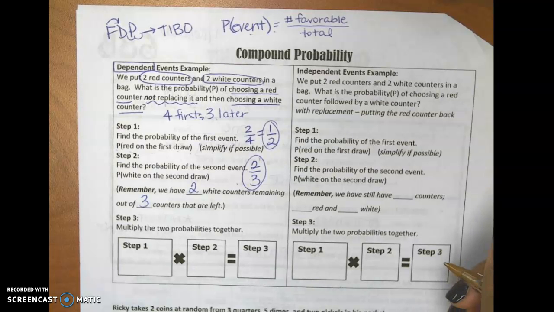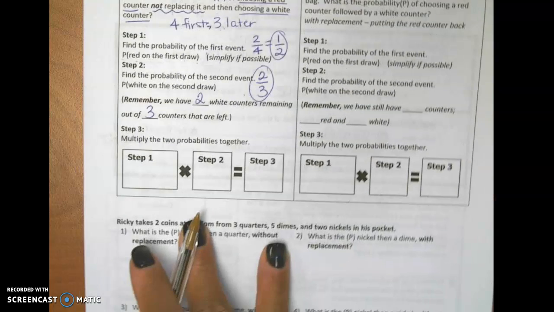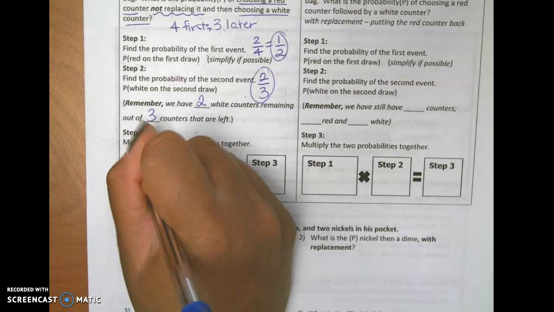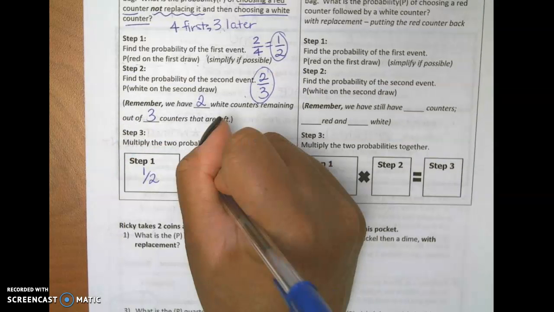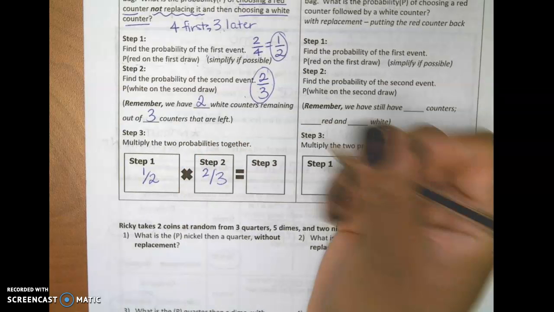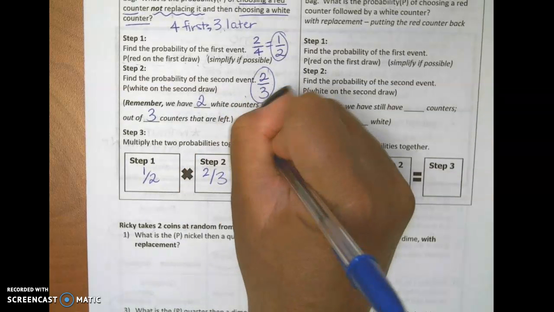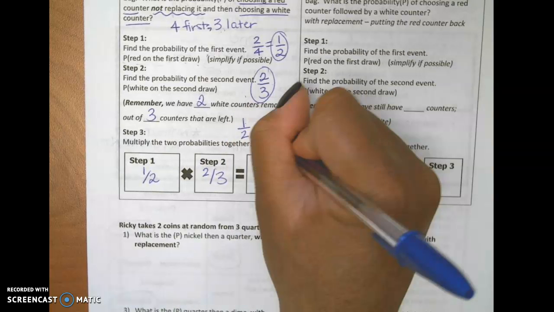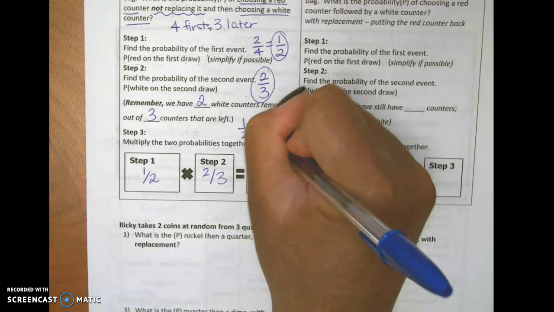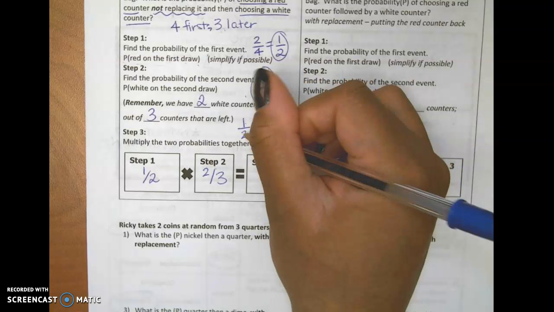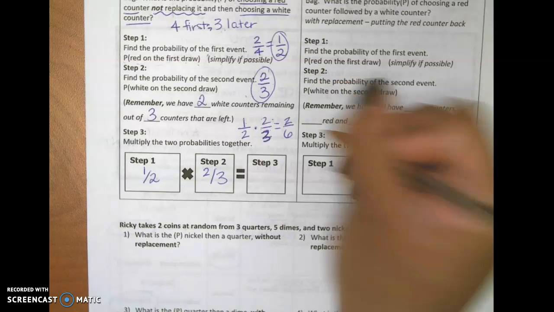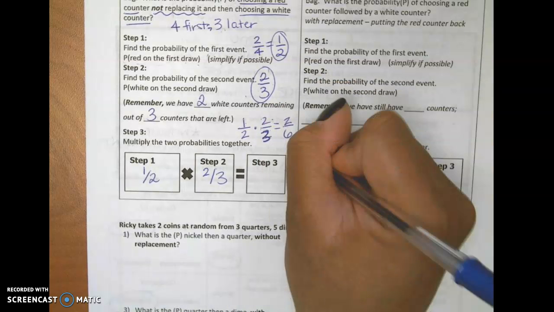Now, in order to determine this entire probability, because I need 1 fraction, I'm going to take 1/2 and multiply it by 2/3. So step 1 is a half. Step 2 is 2/3. Then I multiply the top by the top and the bottom by the bottom. 1 times 2. Oops, this should be a 3. I need y'all to pay attention. 1 times 2 and 2 times 3. 2/6 simplifies to what? 1/3.